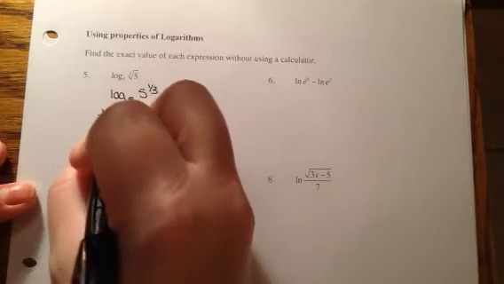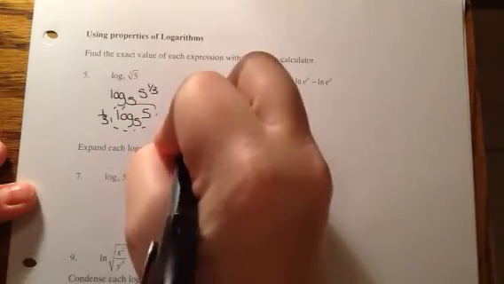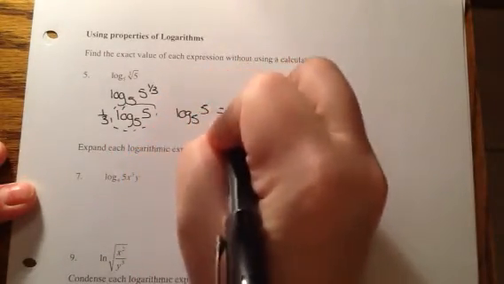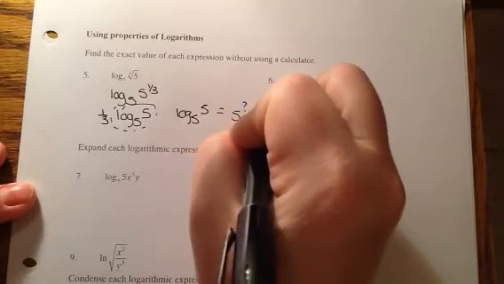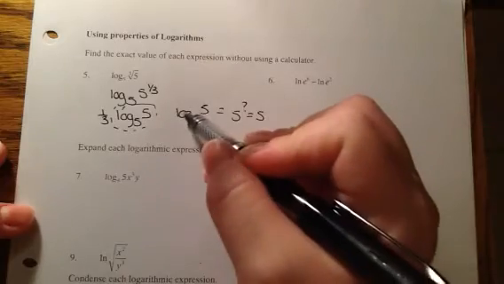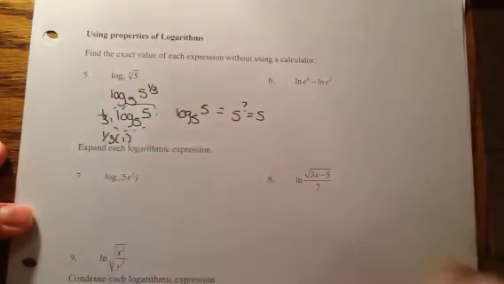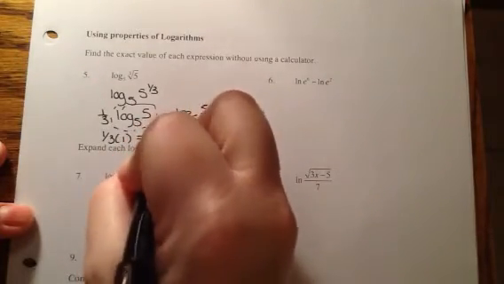And I'm going to look at this piece right here, the log base 5 of 5. Log base 5 of 5 is like saying 5 to some power equals 5. Well, that's 1. 5 to the first is 5. So log base 5 of 5 is 1. So really you have 1/3 times 1, which is just 1/3.